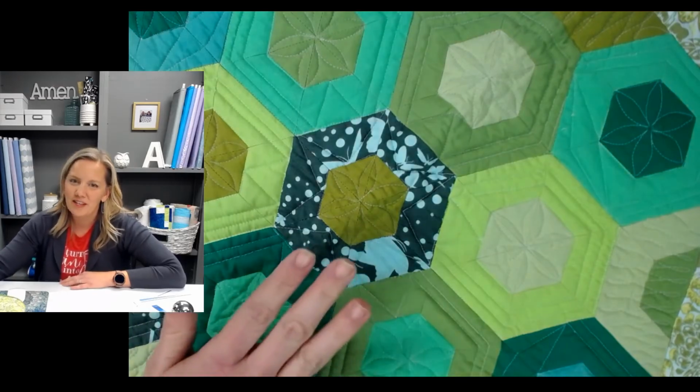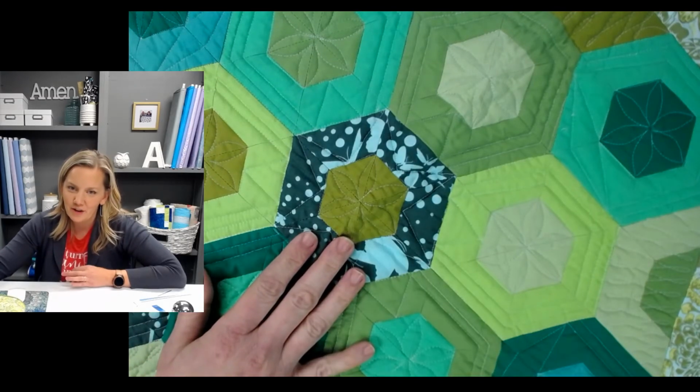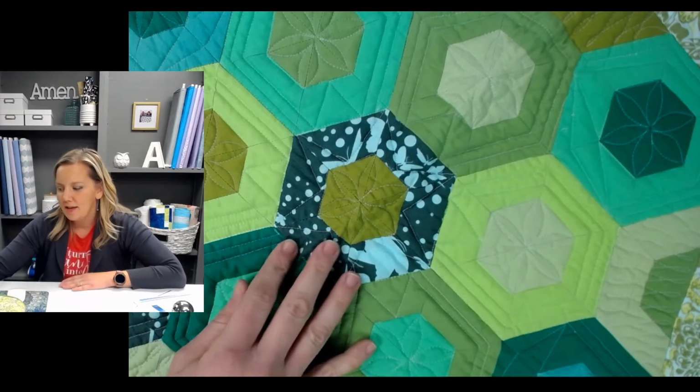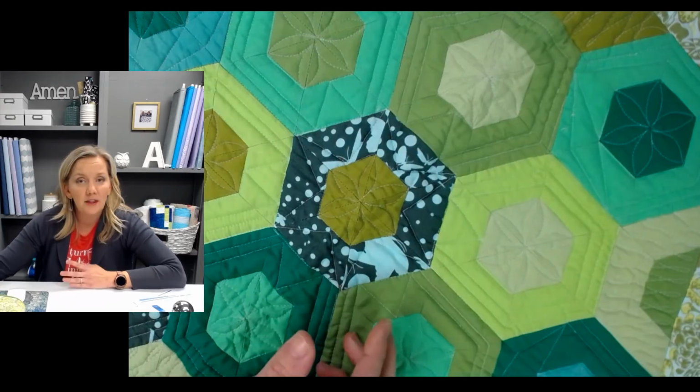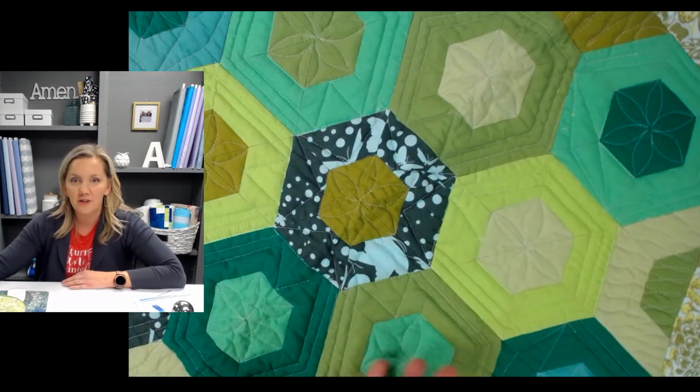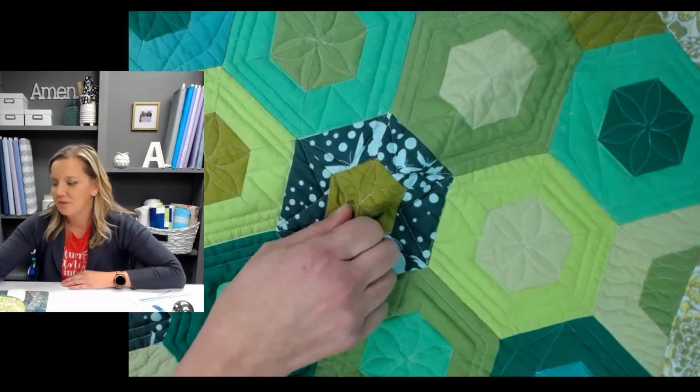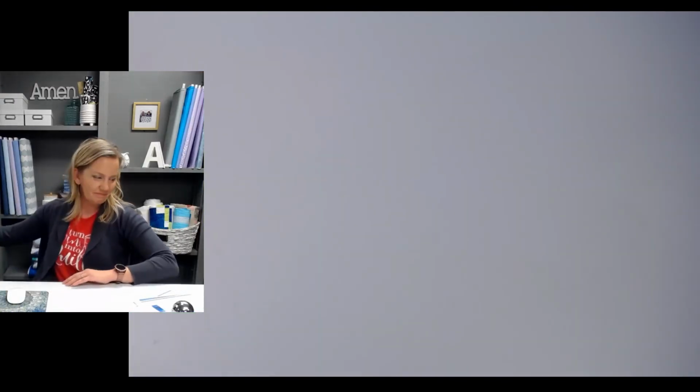The reason this works is because it's 50 weight thread, right? It's that thinner thread. It's going to blend in and take on the color that it's around. Not necessarily the best time to use glide thread, right? When I have a bunch of different colors, unless I want the quilting to show up. Sometimes that is the case.